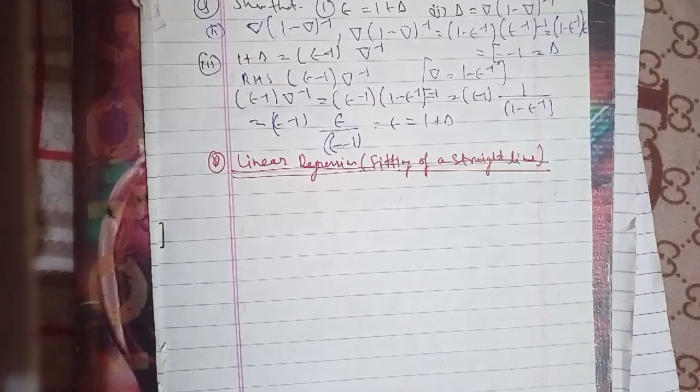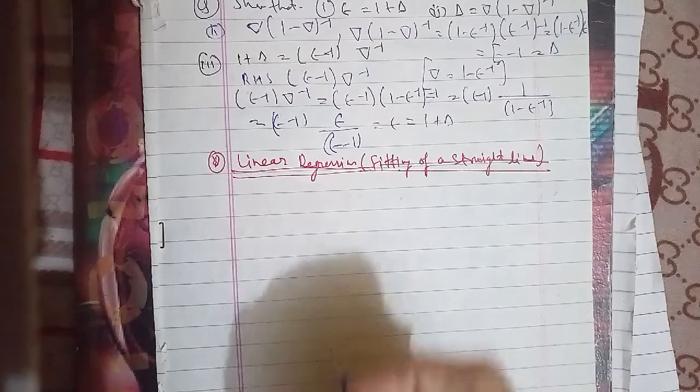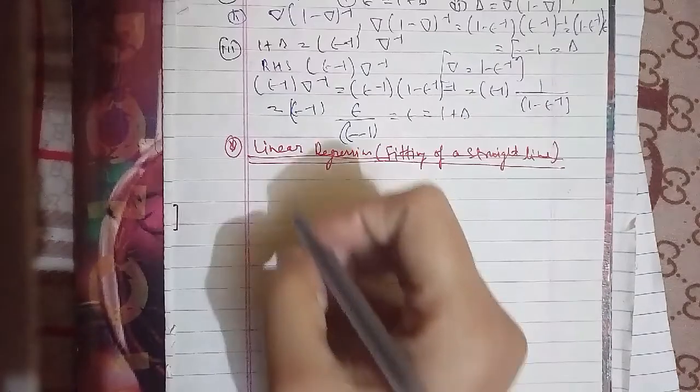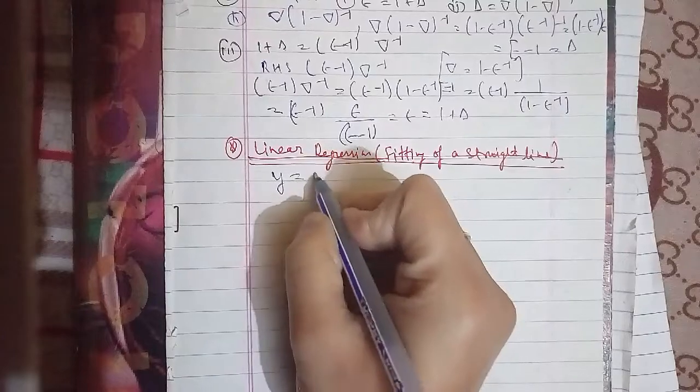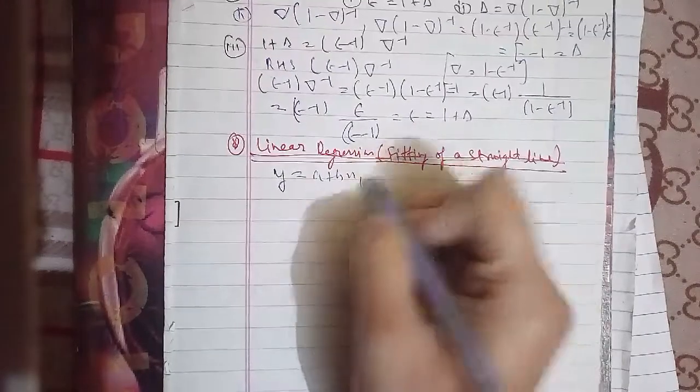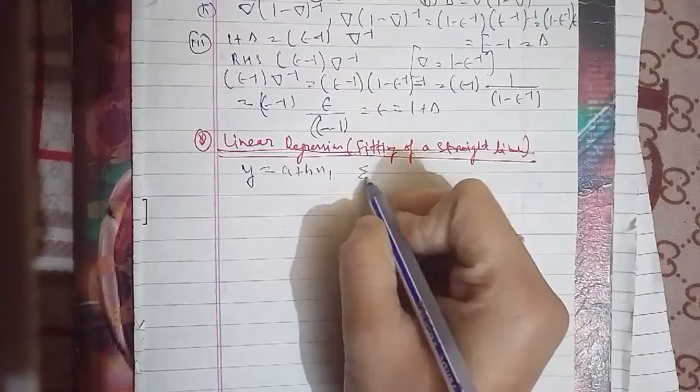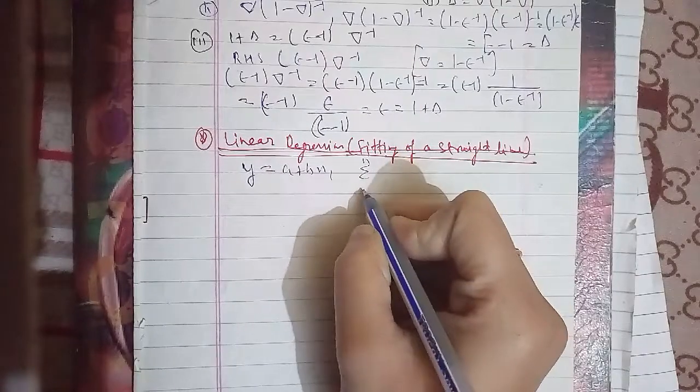In that we'll be having a formula: sigma, sum of i equals 1 to n of yi equals n a plus b sigma sum of i equals 1 to n of xi.